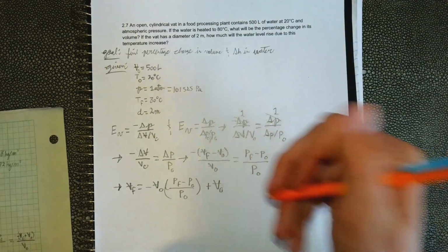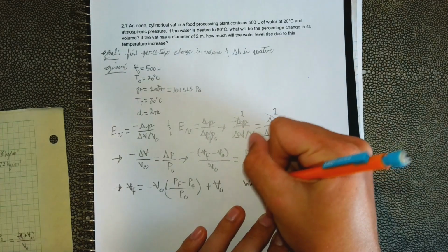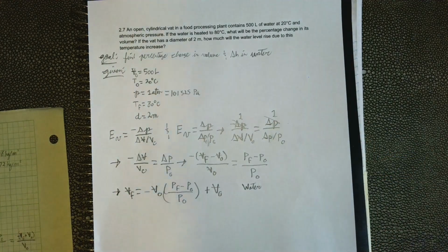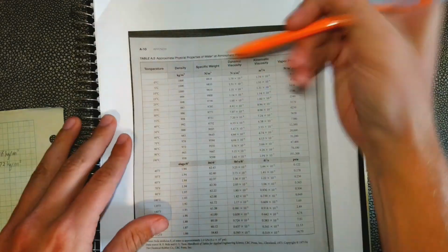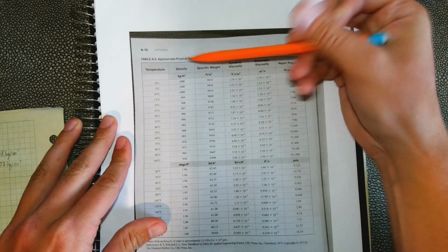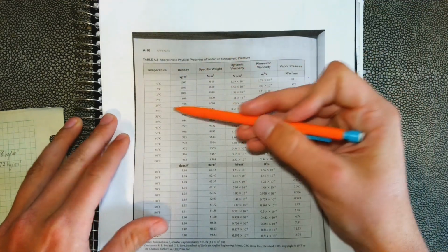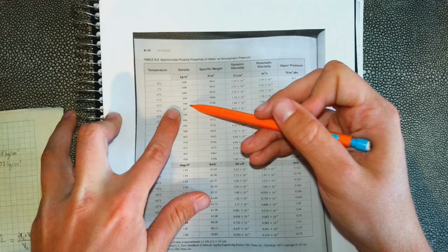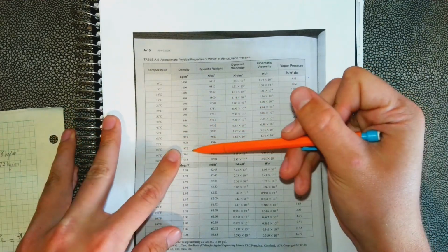Water. I can show you guys what I'm looking at here. So it says physical properties of water. So we're at 20 degrees for initial, it gives us the density. And then at 80 degrees, it gives us the density here too.